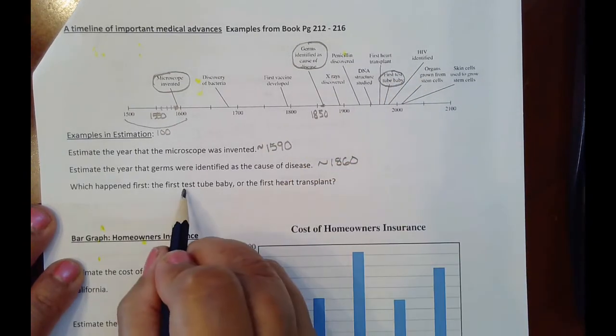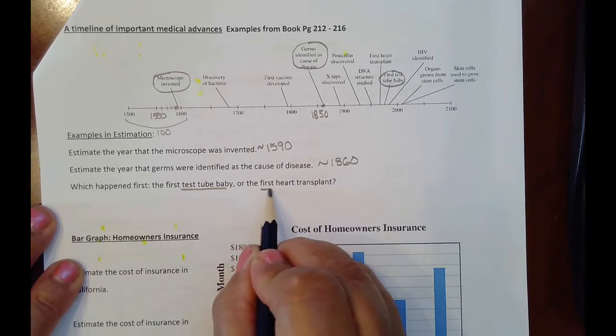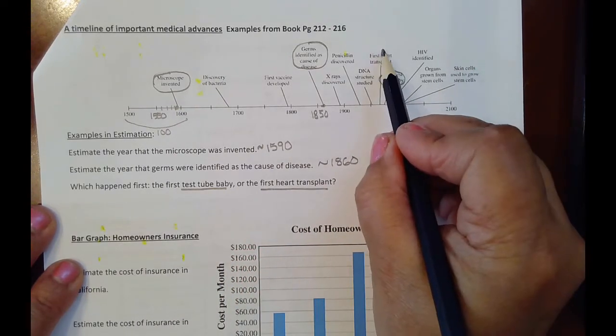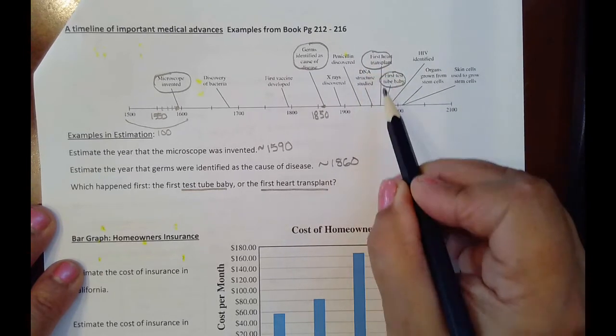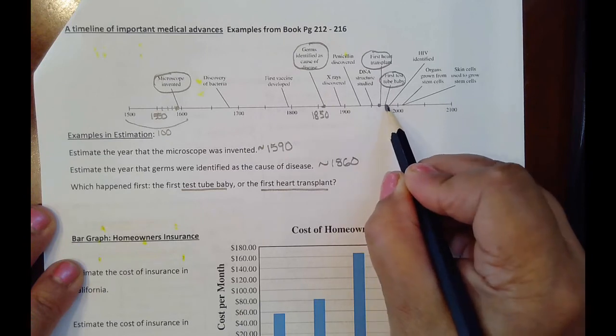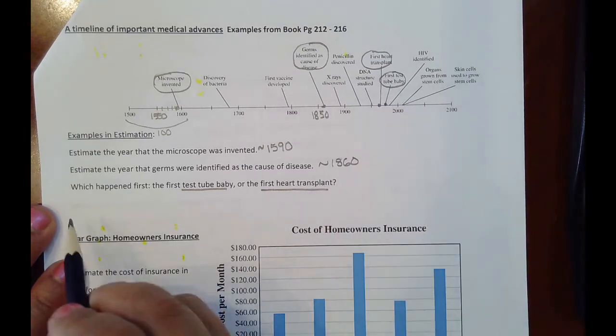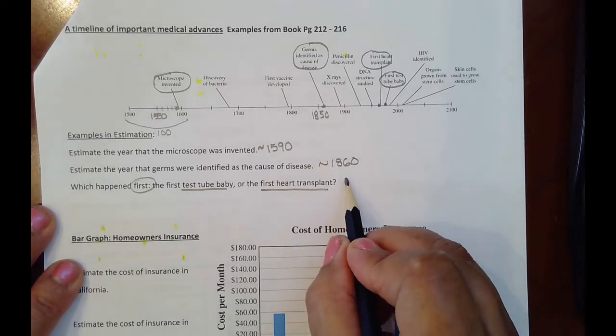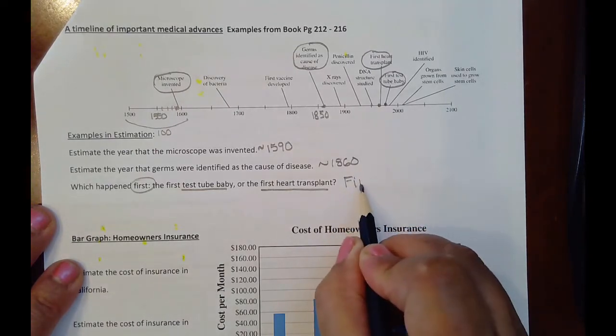And then we're trying to compare that to first heart transplant. That's this one. Okay, so first heart transplant came before the first test tube baby. So which happened first? The first heart transplant.